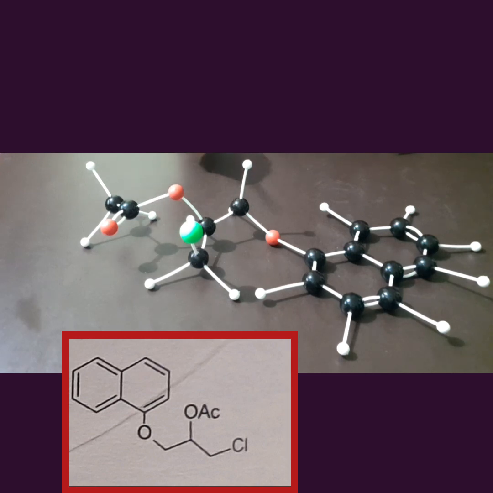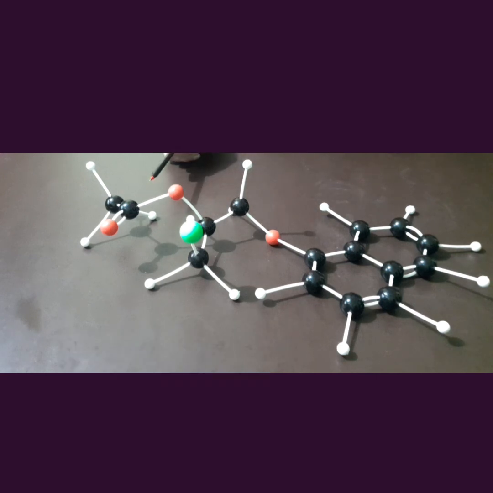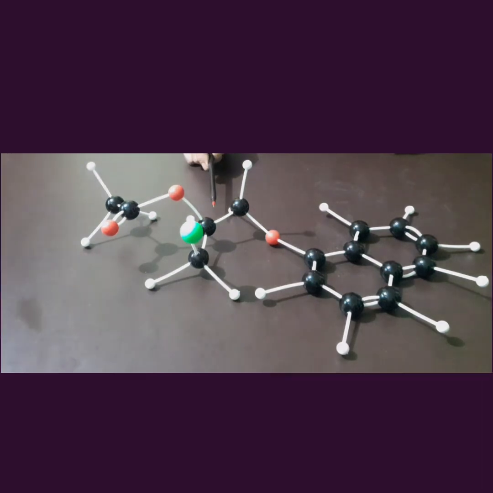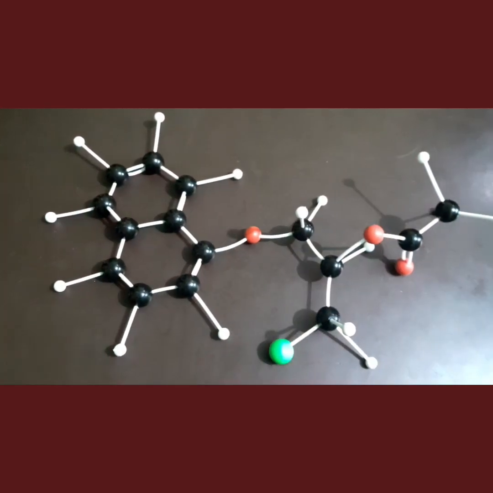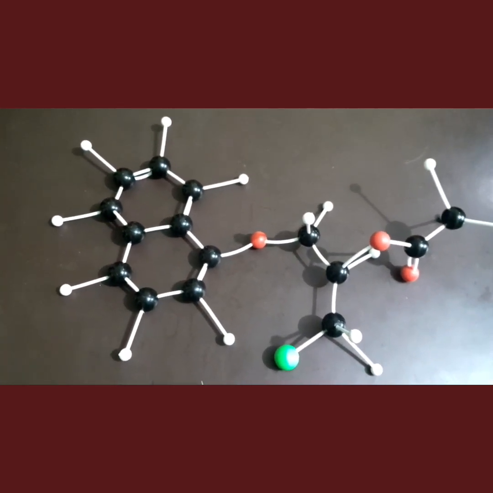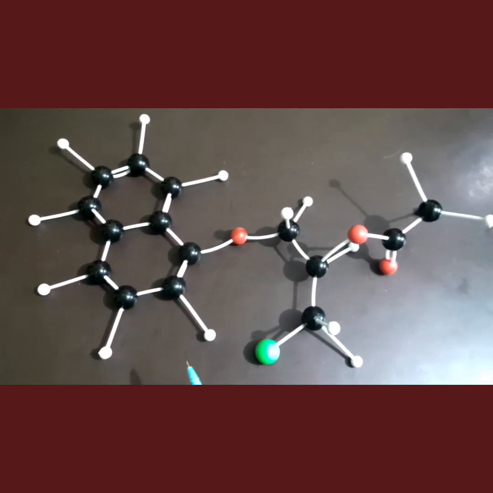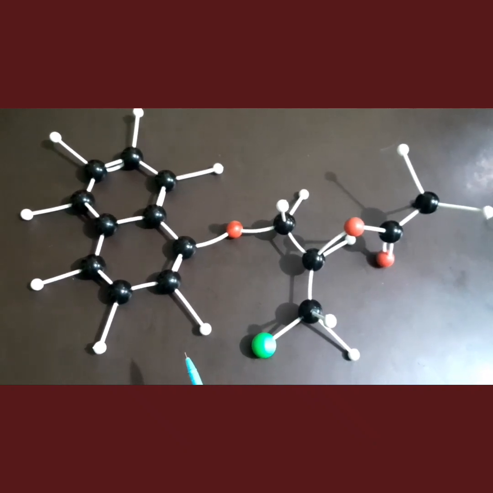Now what we are interested in is this carbon. This carbon, as I mentioned earlier, is the chiral carbon. We have synthesized this molecule not in the presence of any chiral catalyst, as a result of which we have got both the optical isomers. Let's understand the structure of the acetyl derivative of the product that we synthesized right now.